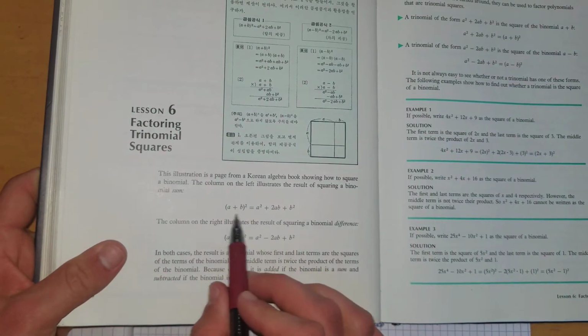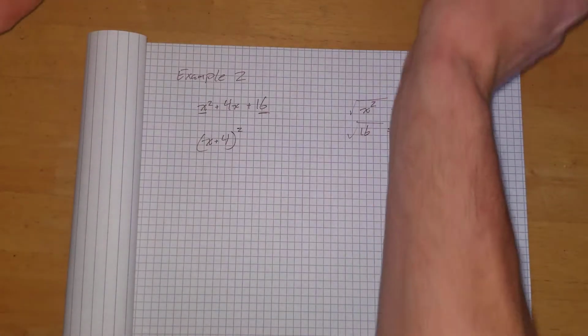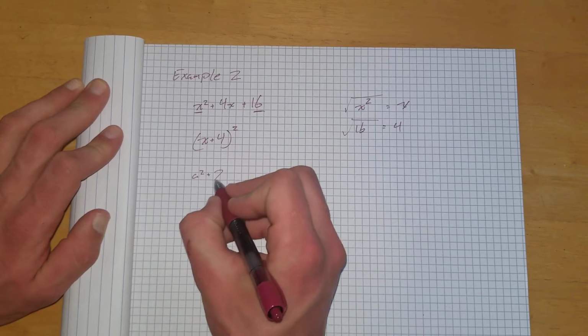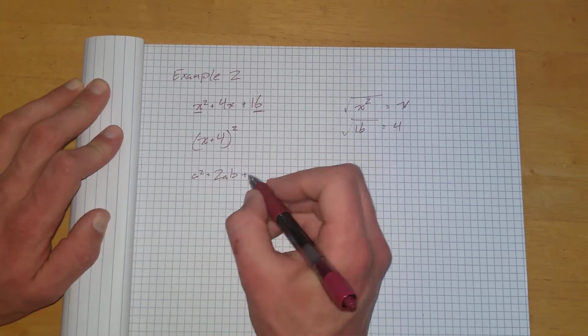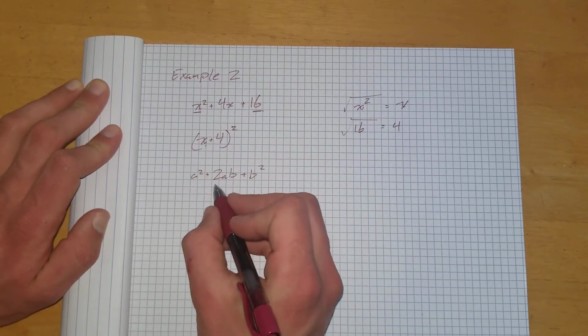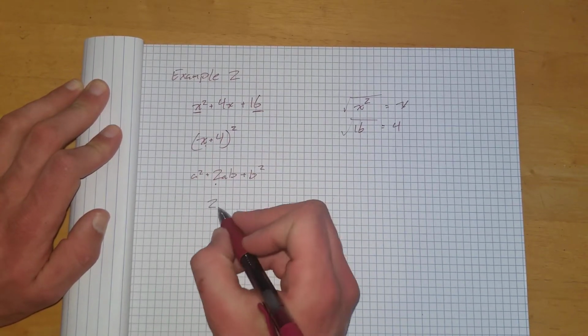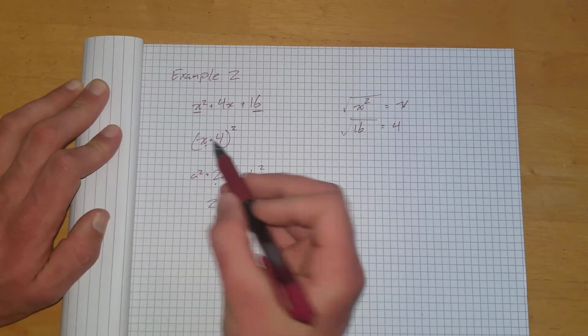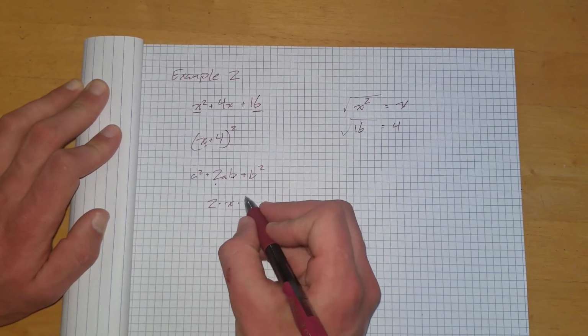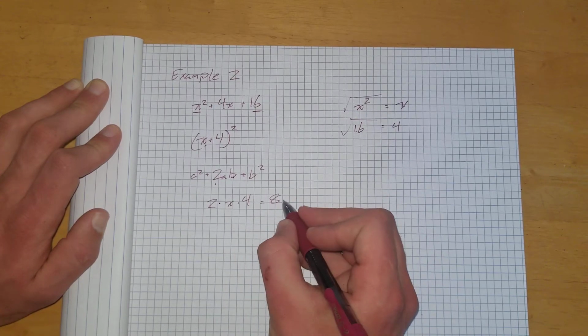If you look back at this equation, we have a squared plus 2ab plus b squared, right? So 2 times a, which is x, times b, which is 4, equals 8x.